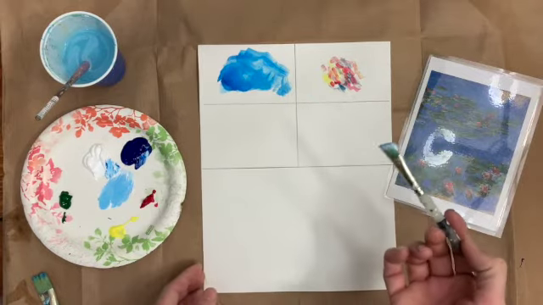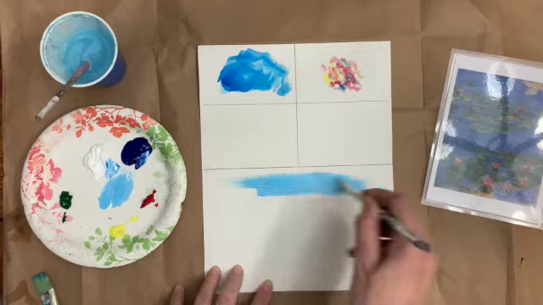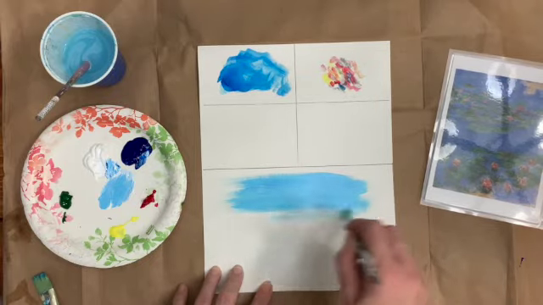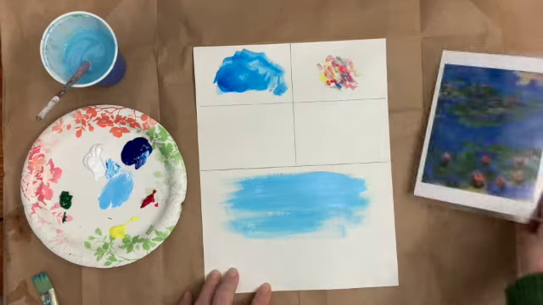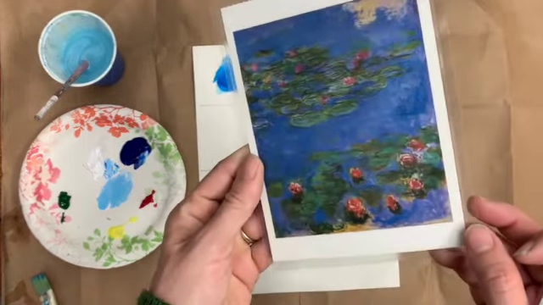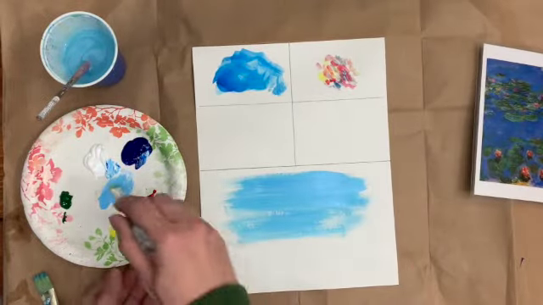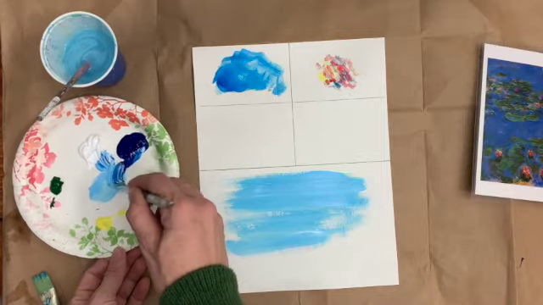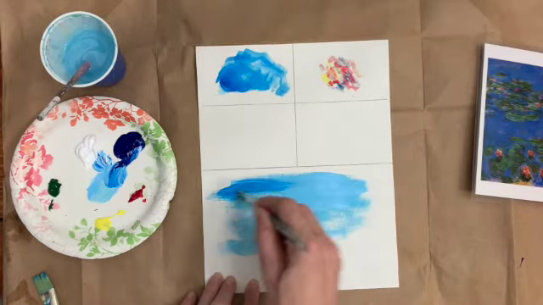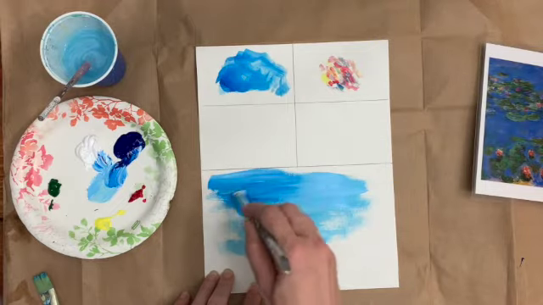So now that I have that, I'm going to use a nice big brush, and I'm going to begin to paint my blue color on here. But of course, as we look at Monet's water, we can see lots of different tones happening. So this medium blue is my base color, but I can mix a little bit of a darker blue. And now I get some really interesting tones and textures happening.